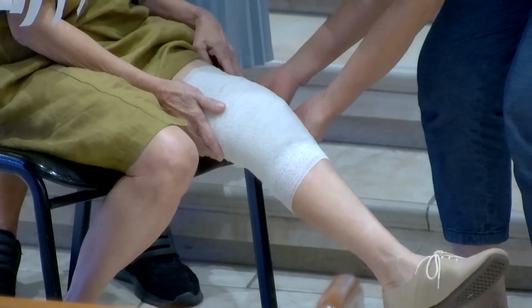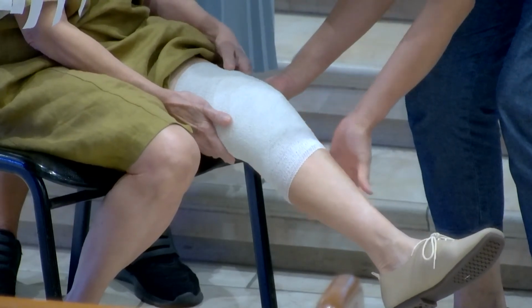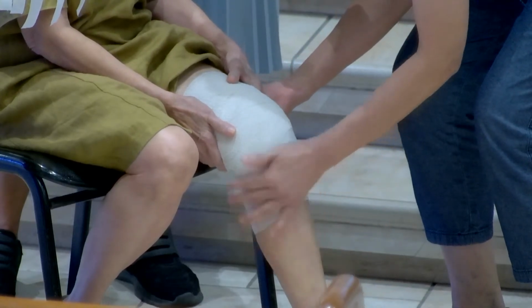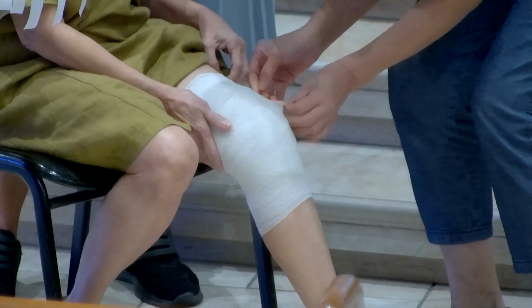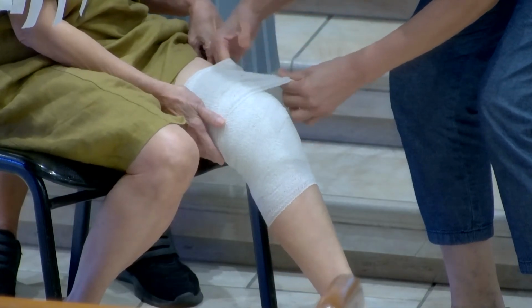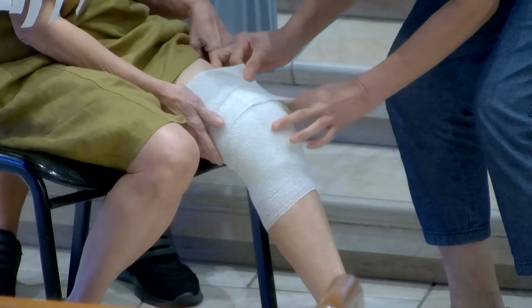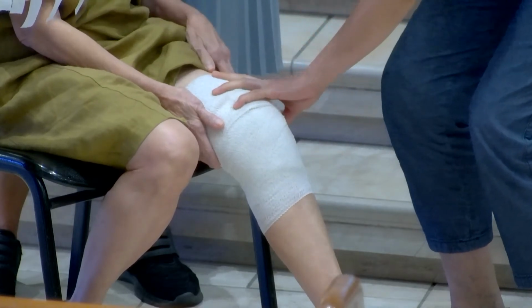Okay, so be careful not to pull the elasticity too much. So are you comfortable? Is it too tight? No. Okay. So you always ask a person, because you don't want to strangulate them and make it too tight. They can tell you that. Okay.